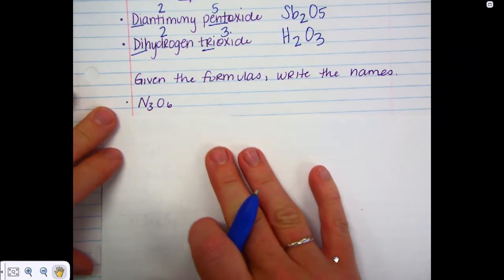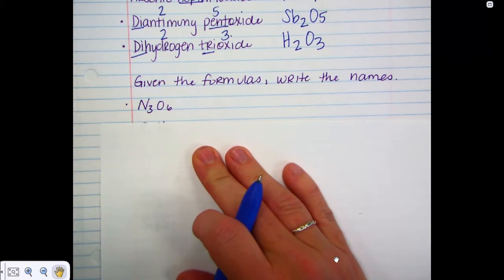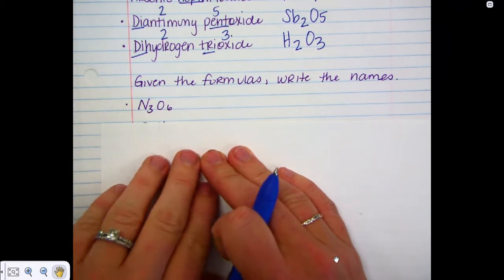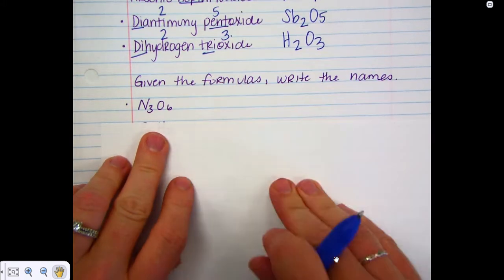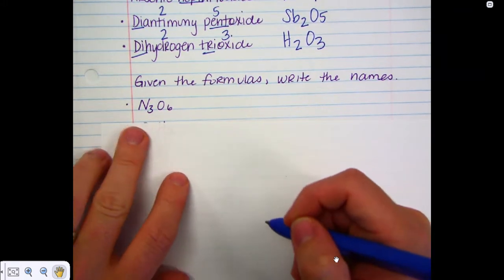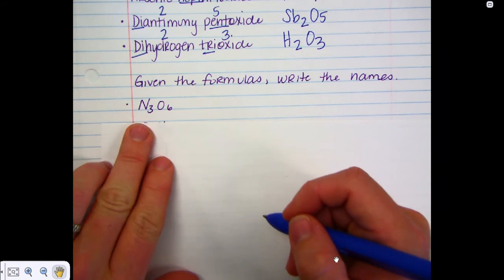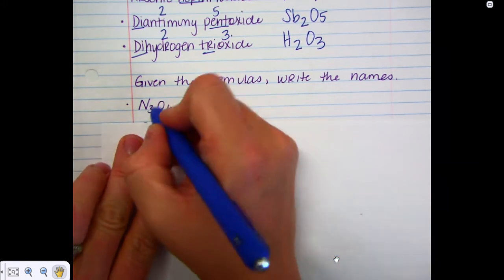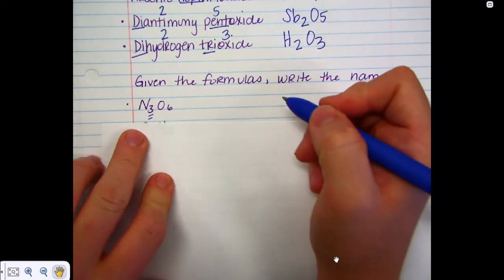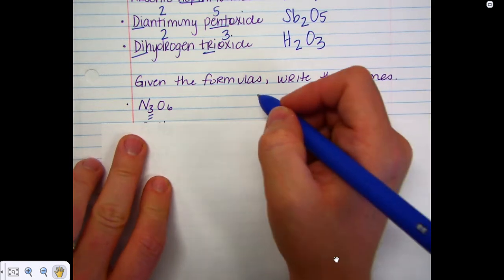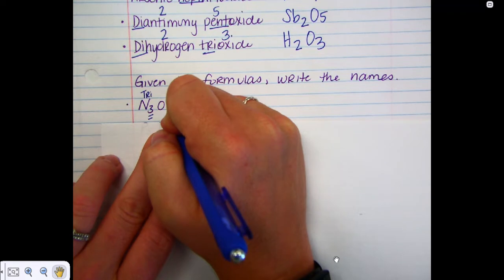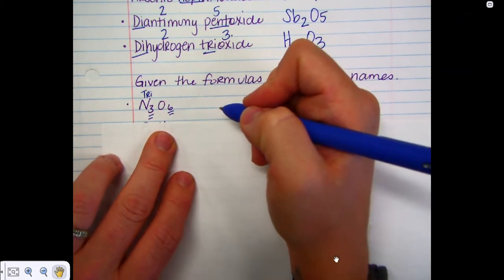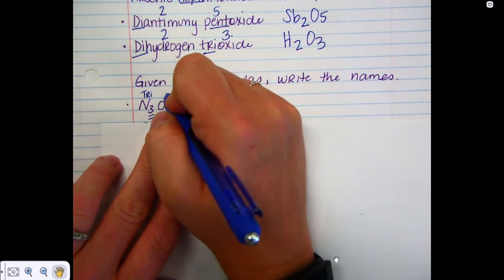So given the formulas, write the names. The only thing we've got to remember here is that the end of the second word, just like we saw up here, changes to IDE. We don't change the first word. So let's break these down. N3O6. So we've got 3 nitrogens. What prefix should I be using? 3, remember, is tri. And then we've got 6 oxygens. The prefix for 6 is hexa.